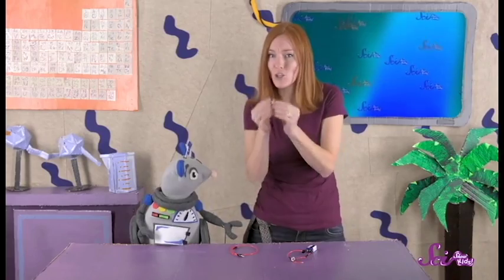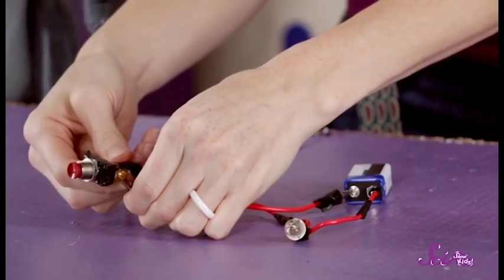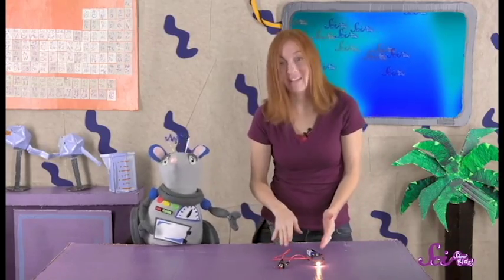Now I'm going to add something else to make it work a little more like a flashlight does. I have this part that looks like a button, and I'll put it right here. And look, the bulb is lighting up. That means that there are no spaces in the circuit.